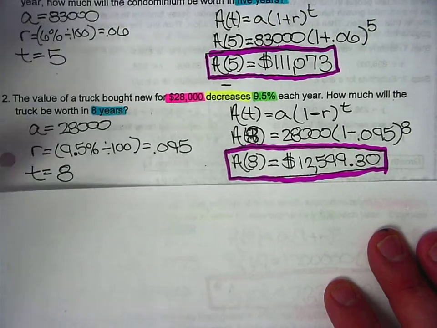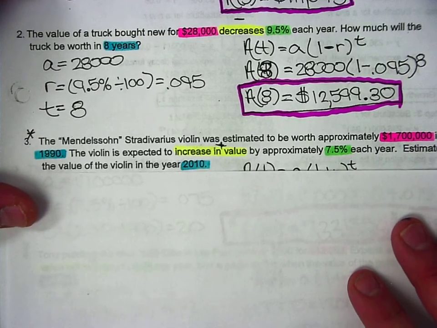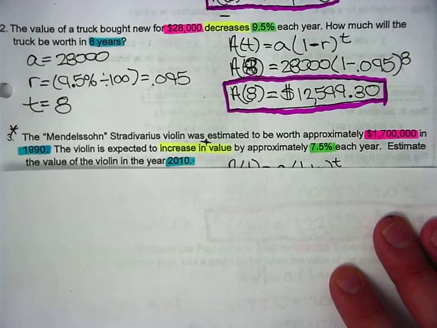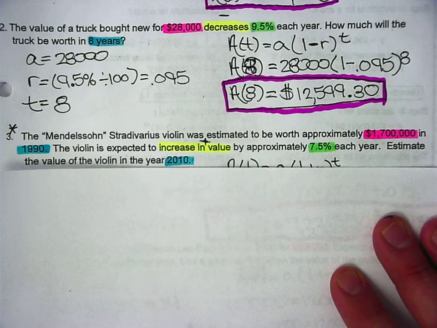And there's your total. Number 3, this one has a special scenario. Here we have the Mendelssohn Stradivarius violin was estimated to be worth approximately $1,700,000, and that was back in 1990. The violin is expected to increase in value by approximately 7.5% each year. Estimate the value of the violin in the year 2010.